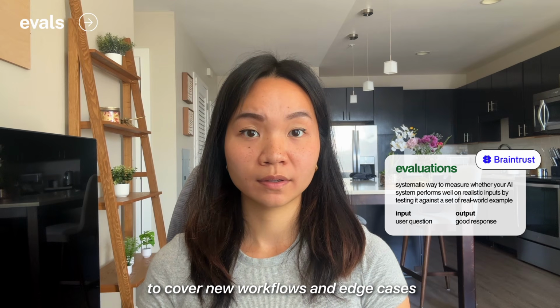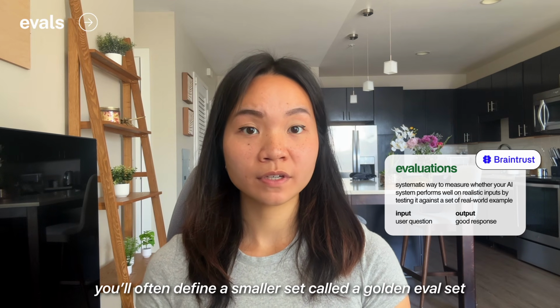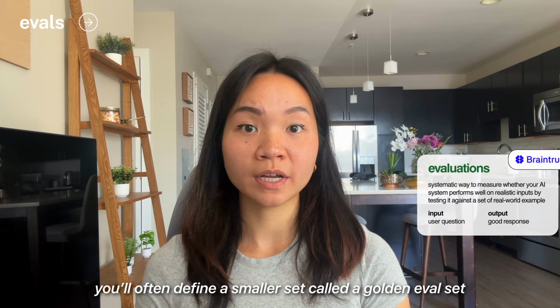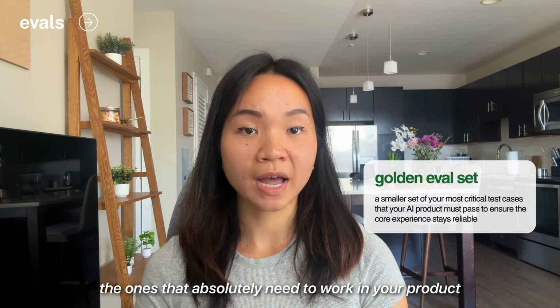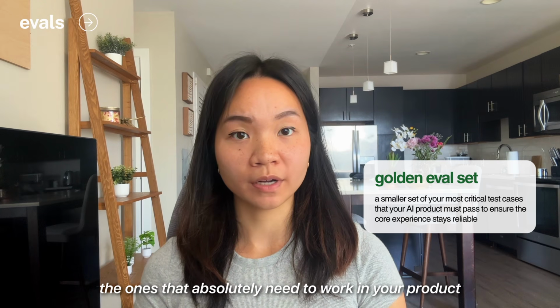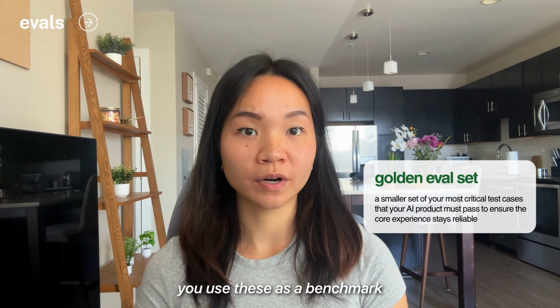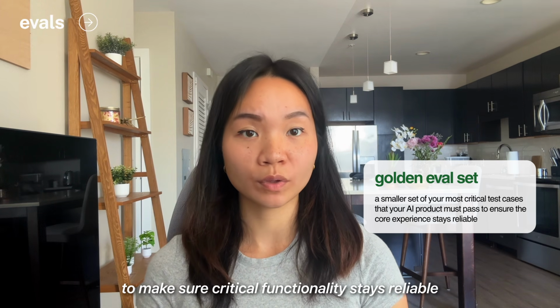Within the eval set, you'll often define a smaller set called a golden eval set. These are your most important test cases, the ones that absolutely need to work in your product. You use these as a benchmark to make sure critical functionality stays reliable.